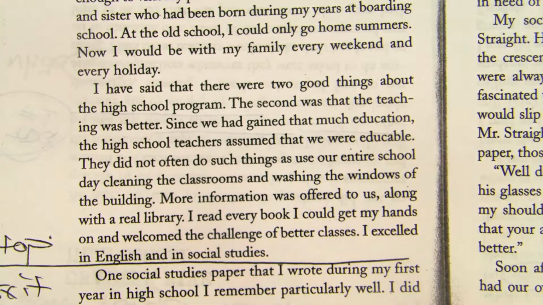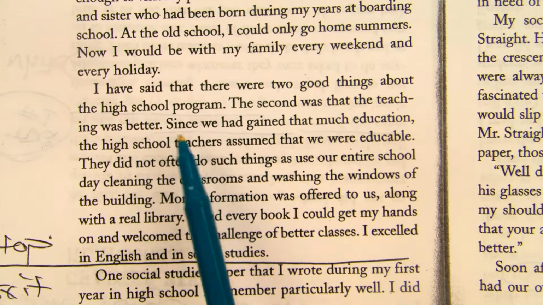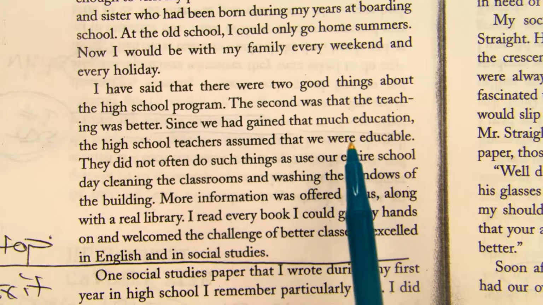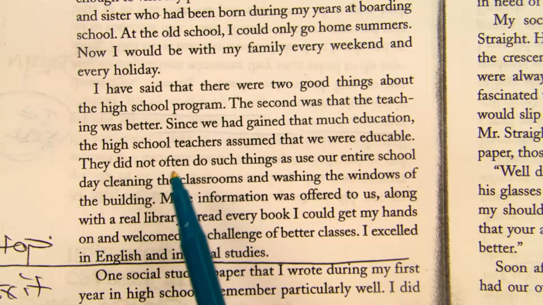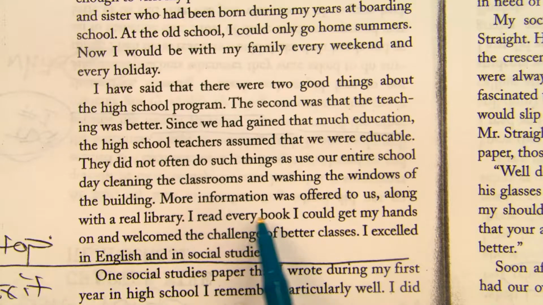I have said that there were two good things about the high school program. The second was that the teaching was better. Since we had gained that much education, the high school teachers assumed that we were educable. They did not often do such things as use our entire school day cleaning the classrooms and washing the windows of the building. More information was offered to us, along with a real library. I read every book I could get my hands on and welcomed the challenge of better classes. I excelled in English and in social studies.